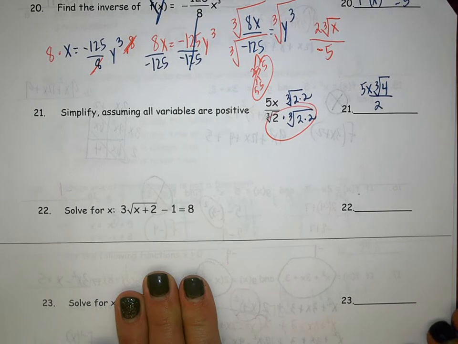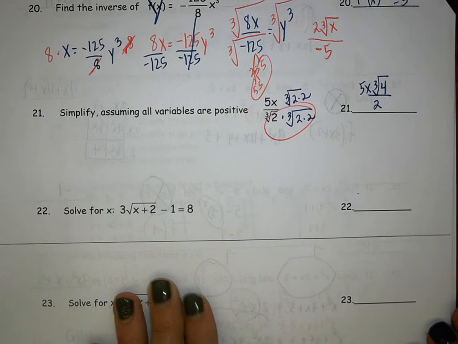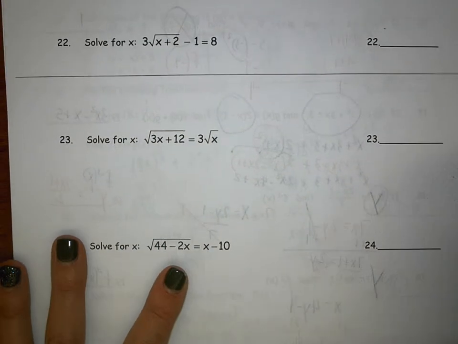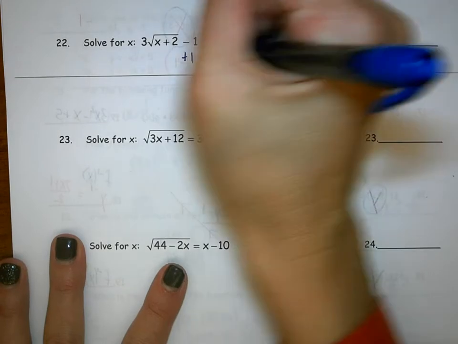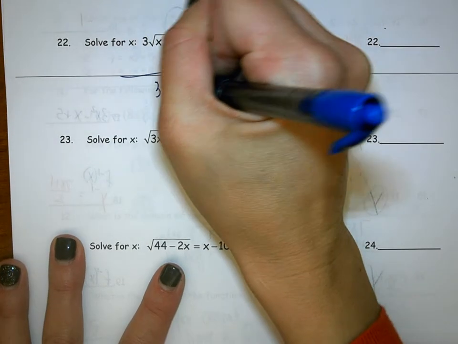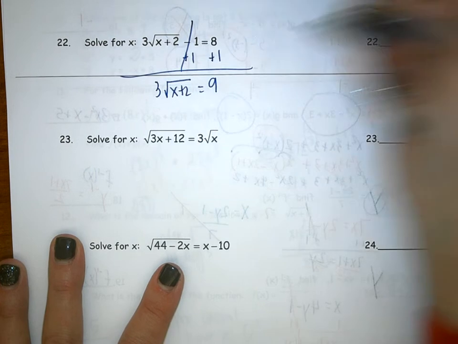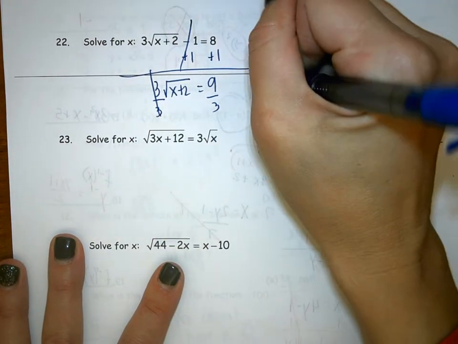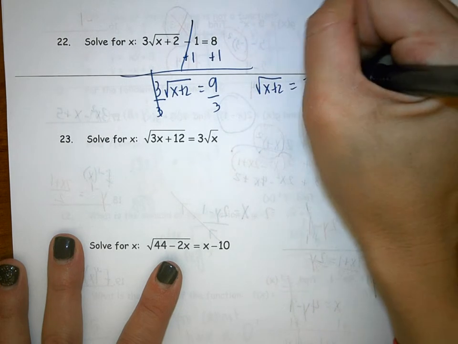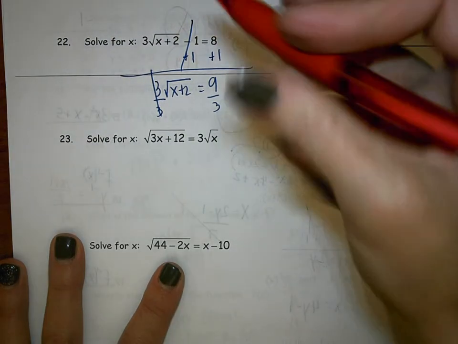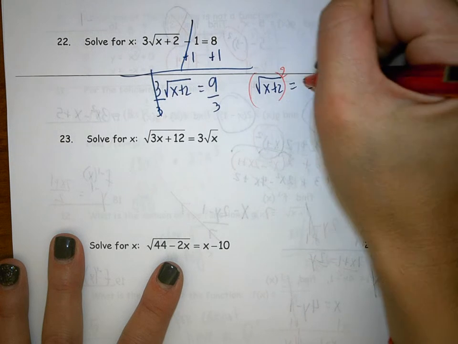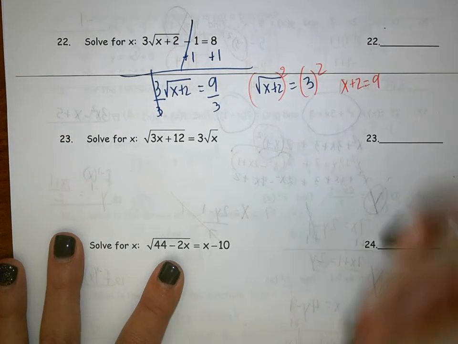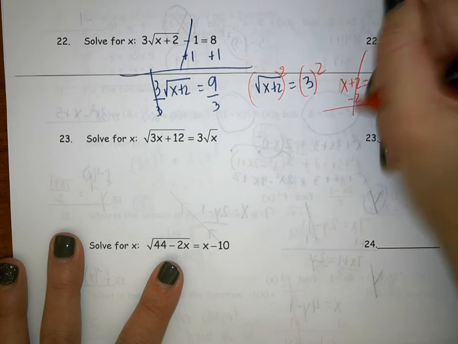Questions? Okay, 22. We need to get the square root by itself. So to do that, the first thing is I add 1 to both sides. I have 3 square root of x plus 2 equals 9. Next step, we divide by 3 to both sides. Square root of x plus 2 equals 3. We want to get rid of the root, so I square both sides. We get x plus 2 equals 9, and your last step would be to subtract 2. And we get x equals 7.